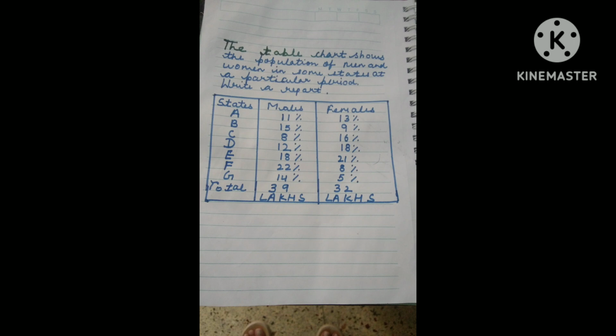Now I give you some time to copy this question on a paper with you, so that when you are reading the sample answer, you have the question with you and you will understand the answer in a better way.